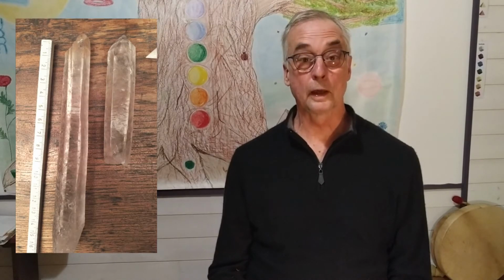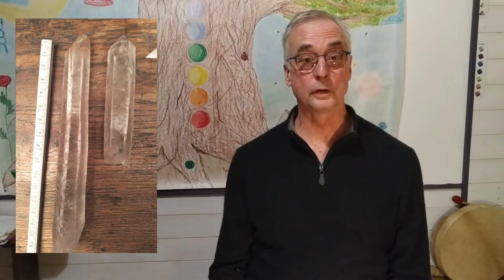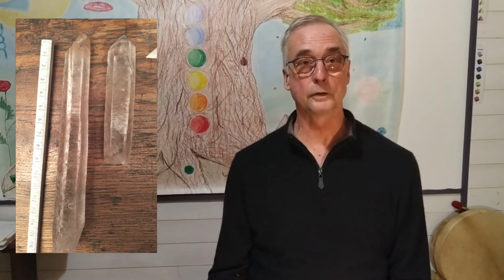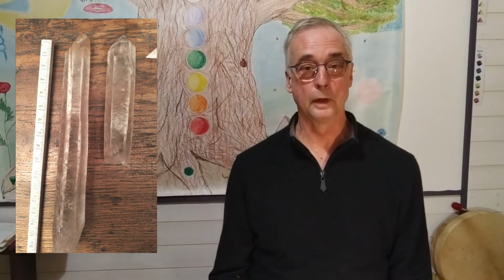So I'm going to talk to you for a few minutes about what we call an Artemis quartz or candle quartz. Candle quartz because the quartz points are long and thin and fairly constant in their diameter, and so they look kind of like a candle. And the idea of the candle is interesting to connect us to fire and to light. And they're also called Artemis quartz.